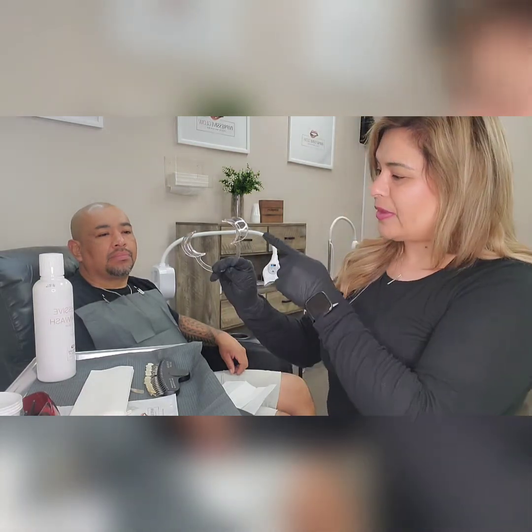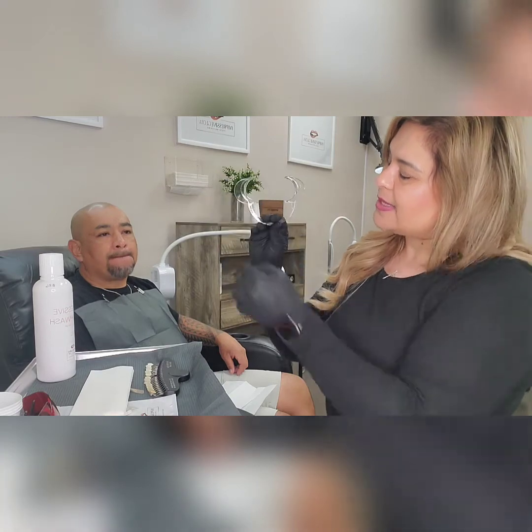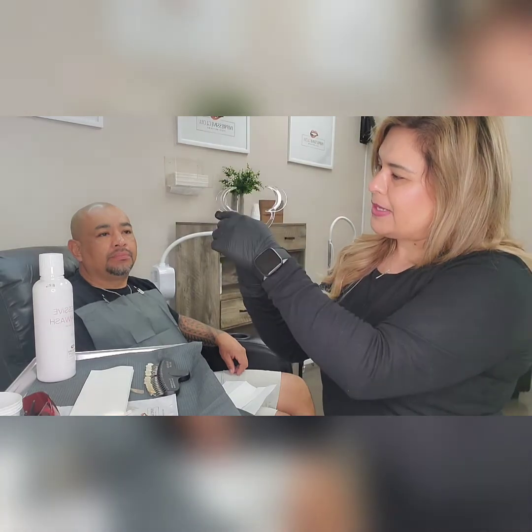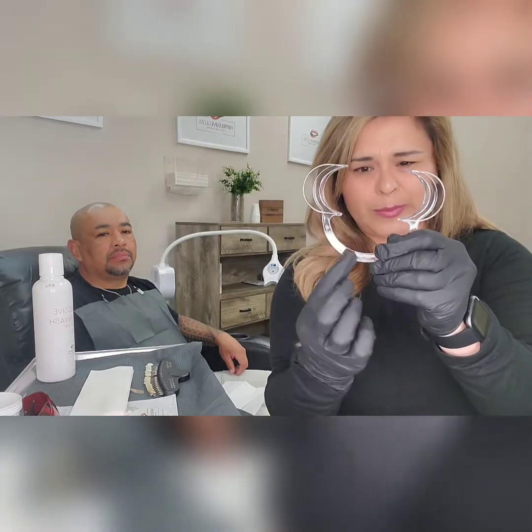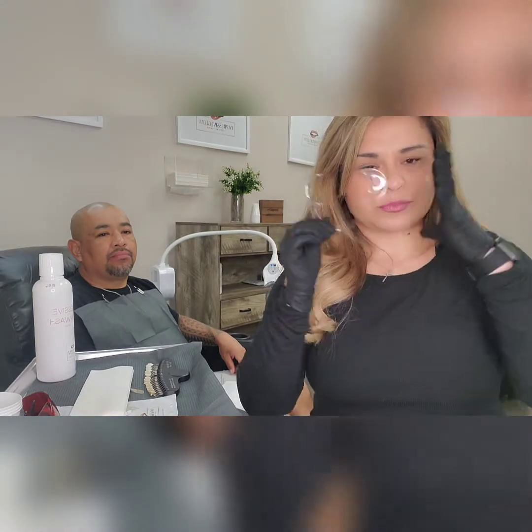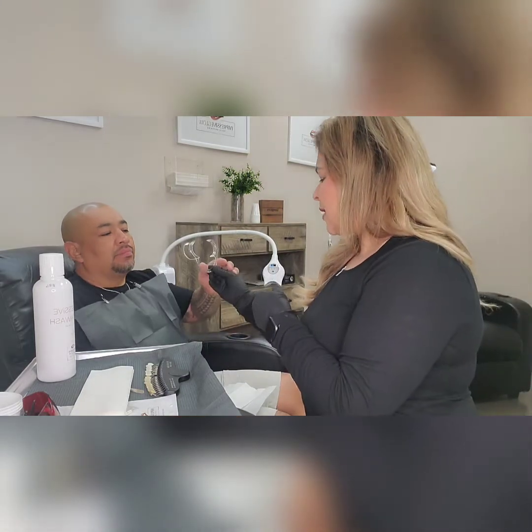So basically what we want them to do is put their lips on the side of each one of these little side pieces here, so that this little piece here actually hangs down. And we want to make sure it's in front of the teeth so we have full access to the teeth. So go ahead and put that in.